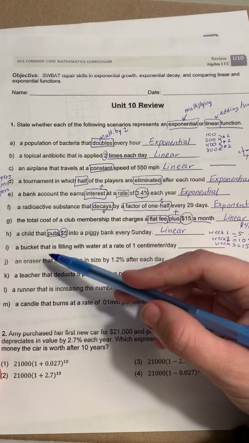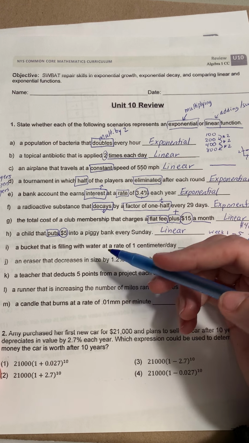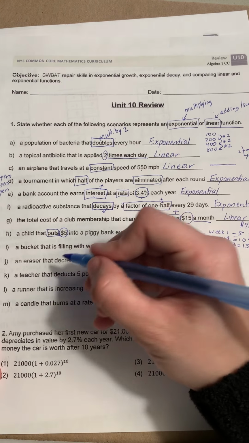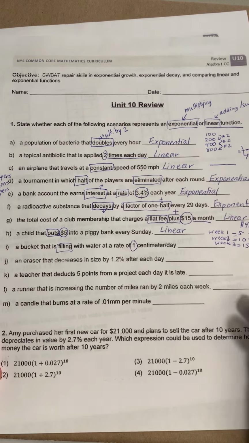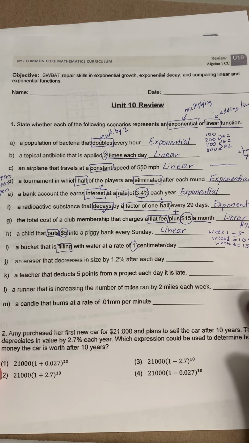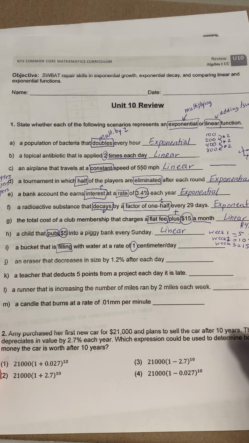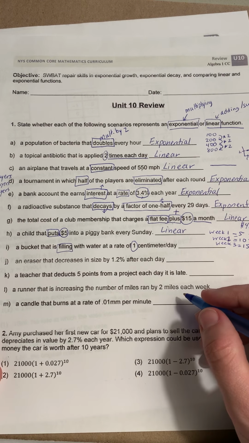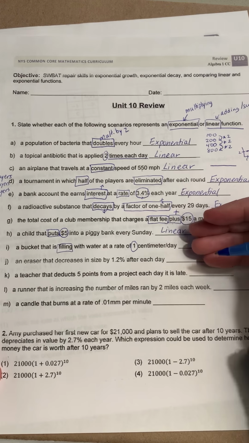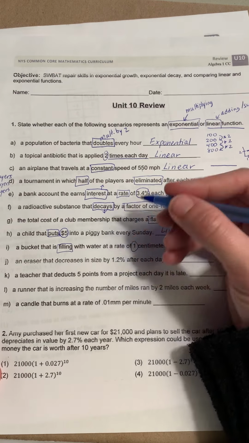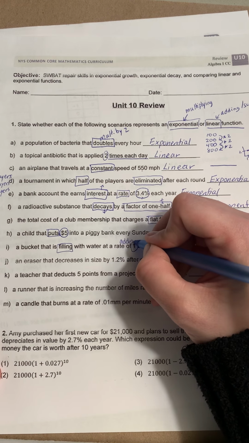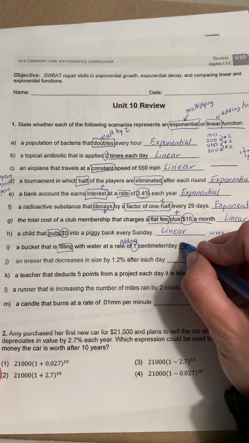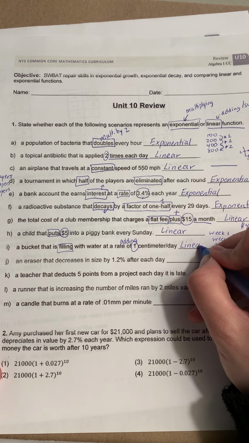I, a bucket that is filling with water at a rate of 1 centimeter per day. So a bucket is filling with water at a rate of 1 centimeter per day. So each day it's just increasing by 1 centimeter. Because I'm increasing by 1 centimeter each day, that means I'm going to be adding 1 centimeter. So because I'm adding, it's going to be linear.